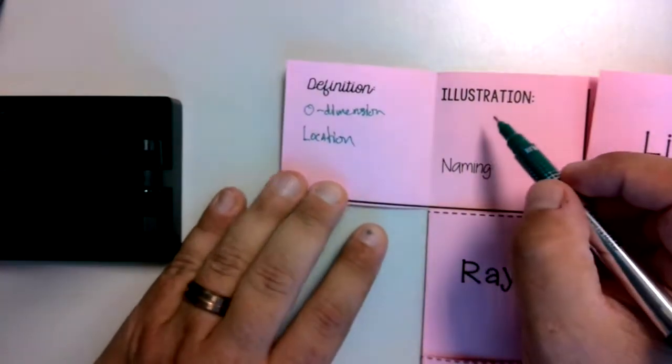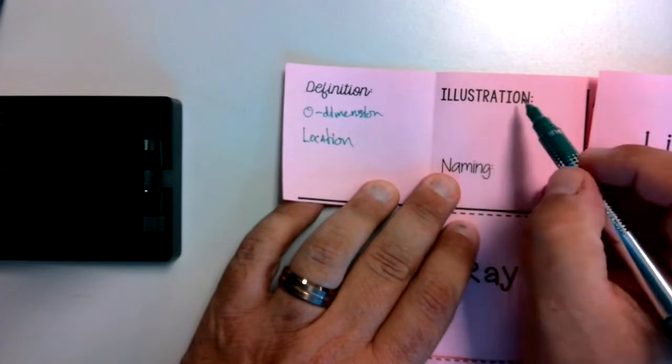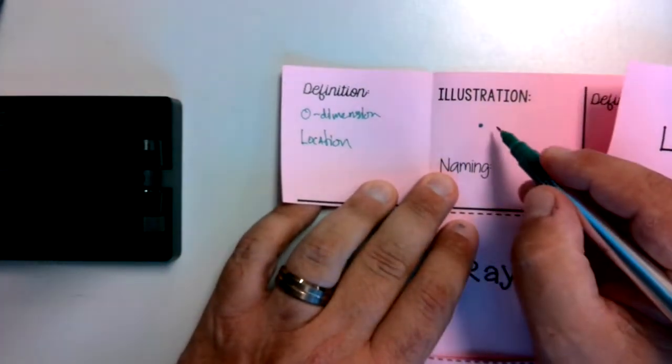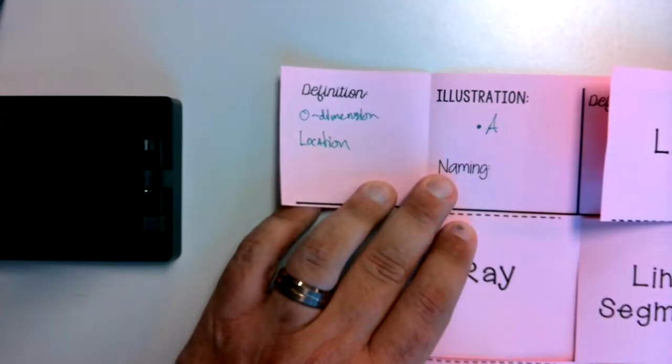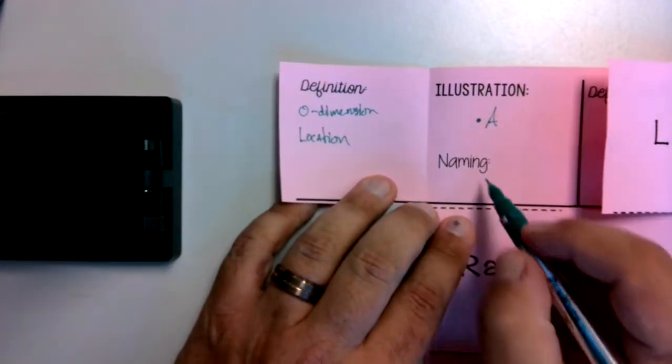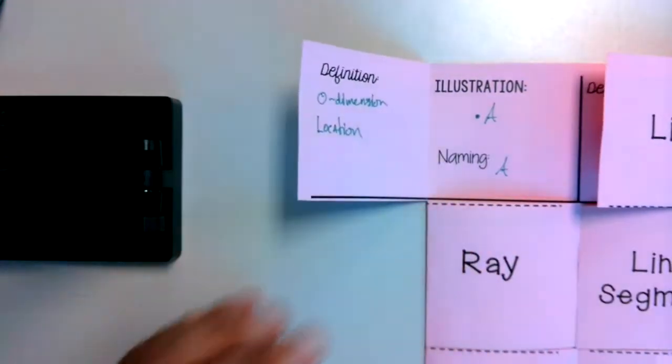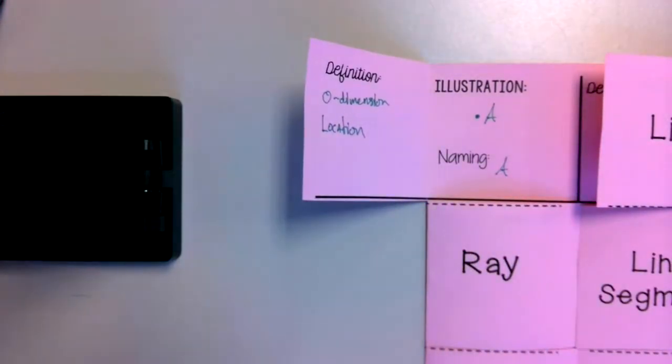When we go to illustrate them, you guys know we use a dot. And then we'll name it with a capital letter. I'm just going to use an A there. When we name it, we just say that this is A. We use one capital letter. We don't have to say point A, or draw the dot and the A when we're naming it. We just say A, and we know that we're talking about a point.